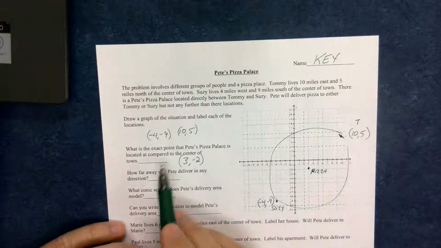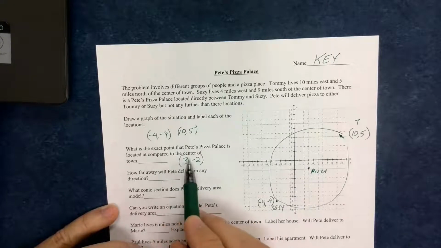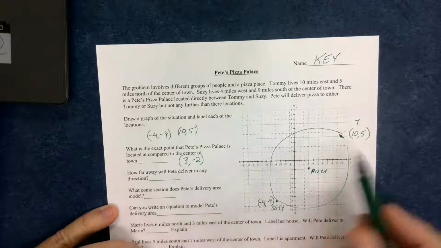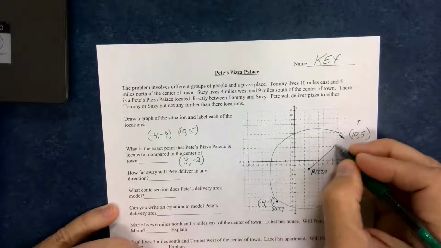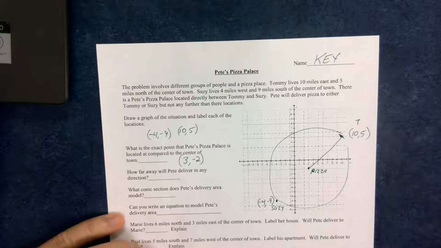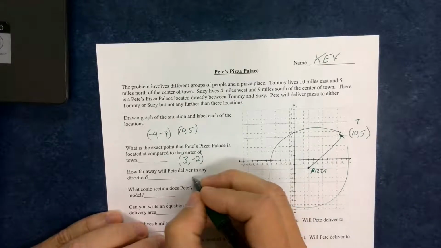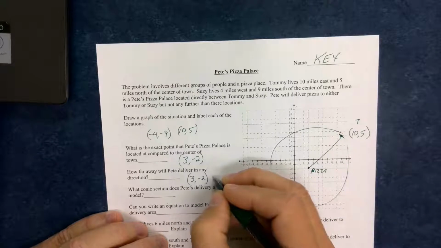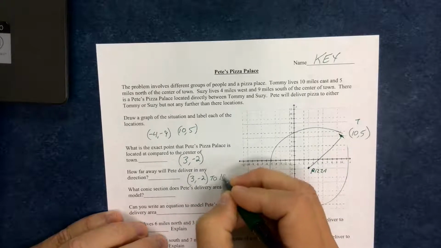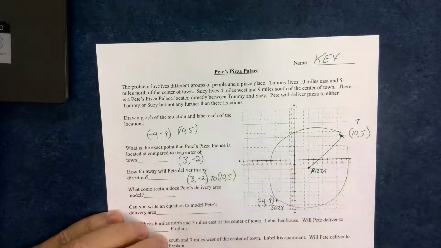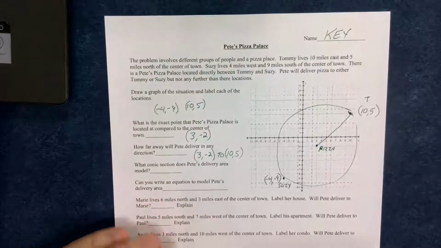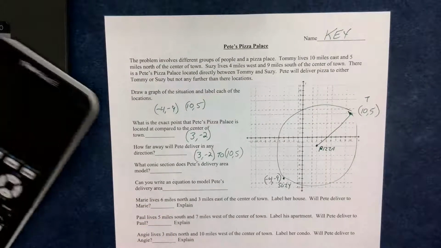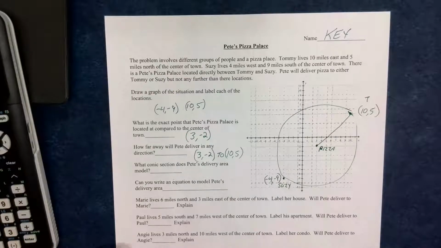So it says, what is the exact point that Pizza Palace is located at compared to the center of the town? (3, -2). How far away will Pete deliver in any direction? Well, that means I need to find the distance formula between those two points. So I'm going to do the distance formula from (3, -2) to (10, 5). And if you're having trouble with the distance formula, you can watch one of the separate videos on that.